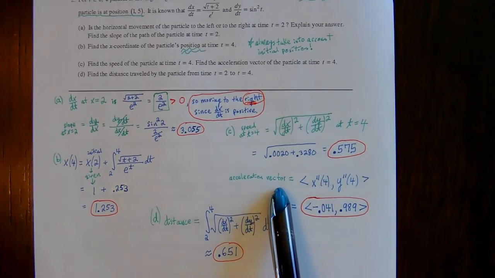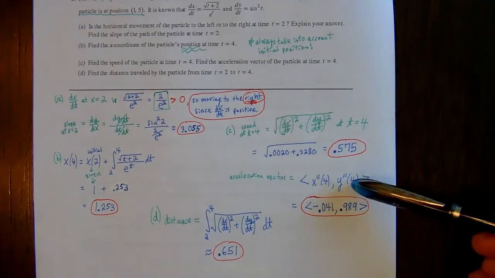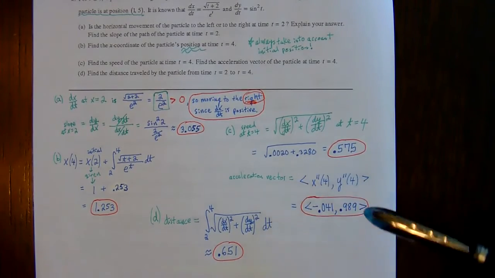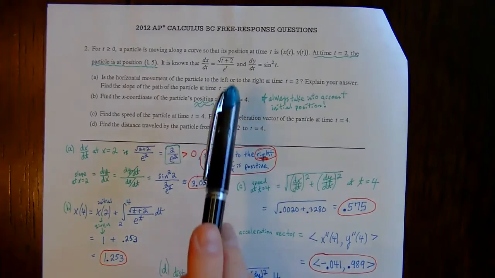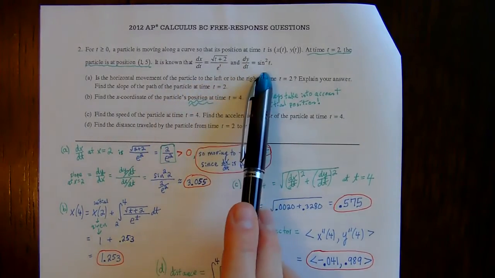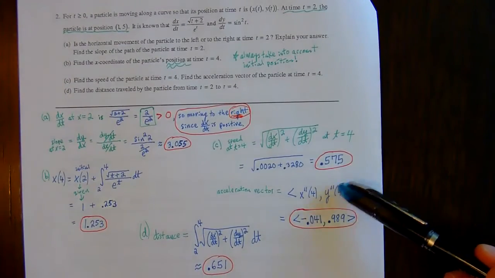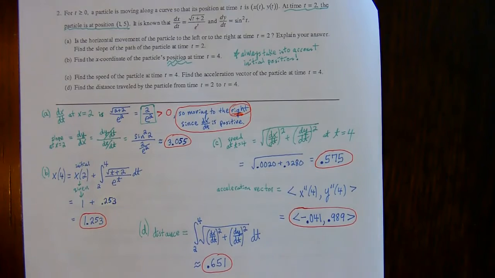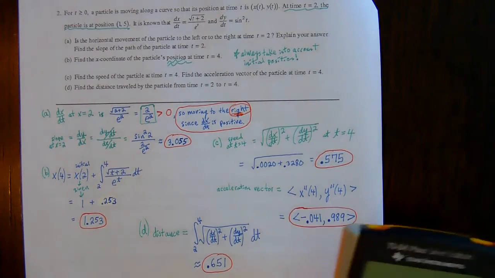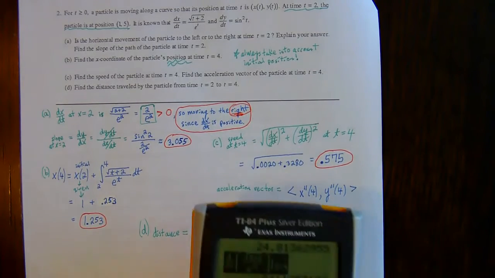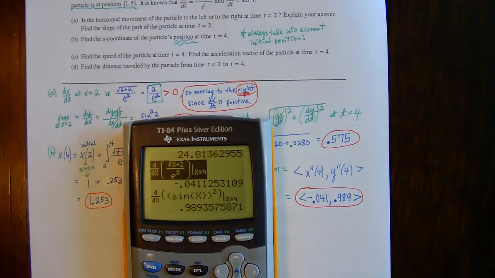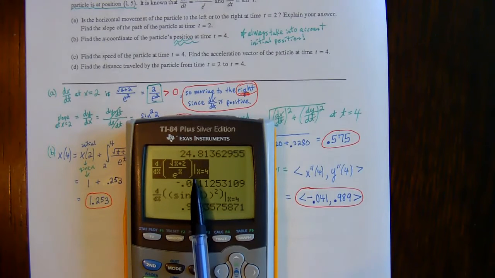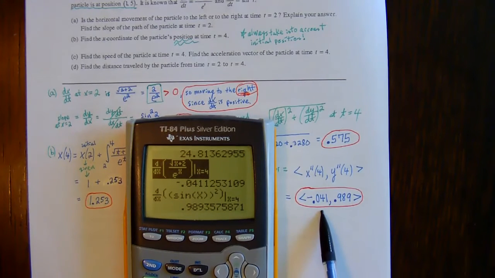Now, when you get the acceleration vector, we know the acceleration vector is just the second derivative at 4. So if I'm on the non-calculator part of the test, I would have to take those derivatives separately by myself and plug in the 4. But since I'm on the calculator part of the test, I can use the Math 8 feature. And so I already have those entered in there. You can watch that graphing calculator video to refresh how to actually do this. But if you just hit Math 8 with that x equation at x equals 4, there's how I typed that in, in case you're wondering. And there's how I got that negative 0.041 number.